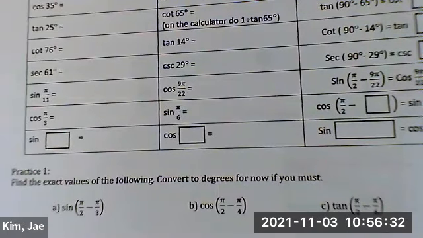Right now it's in degrees. It's set up. And then you can actually plug in both sides of the bracket, 9 times pi divided by.